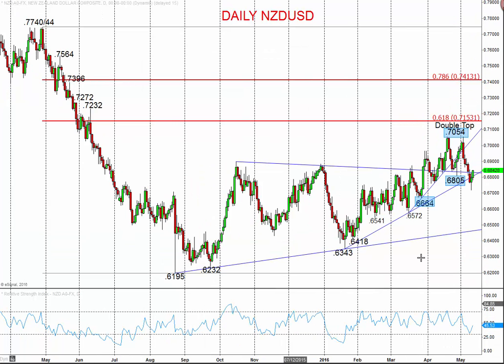If we look at the New Zealand dollar now, not quite as bearish a statement, but a double top pattern completed this week with the breakdown through 68.05 support, neutralizing the intermediate term bullish theme, shifting the market to more of a range environment between 70.54 and 66.64, but definitely with a downside bias despite again this rebound over the last 48 hours.